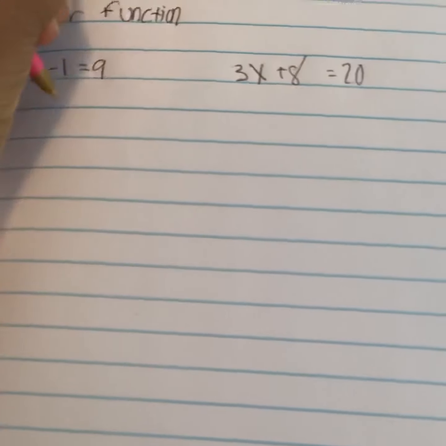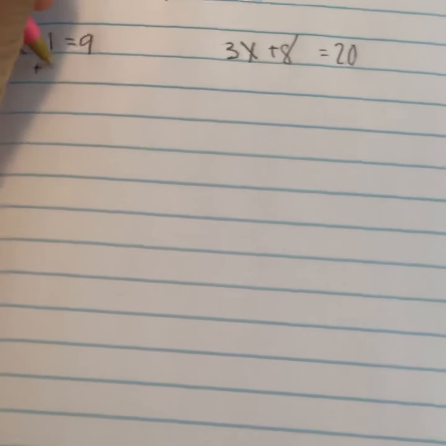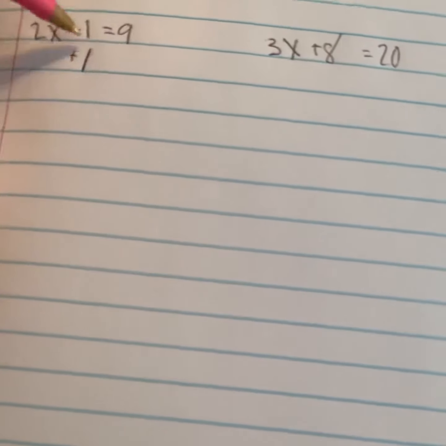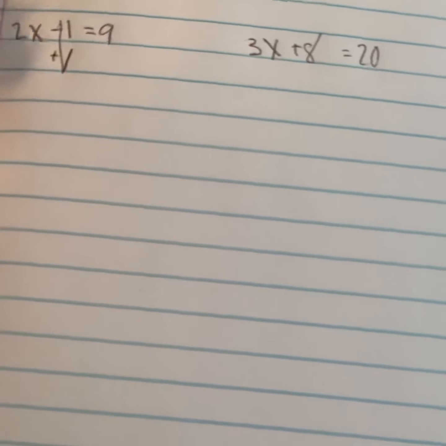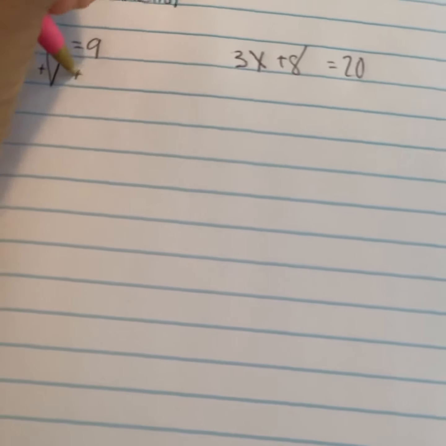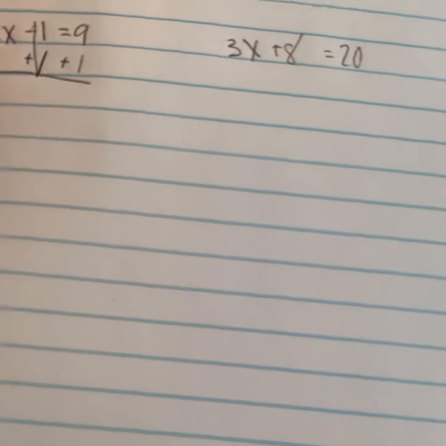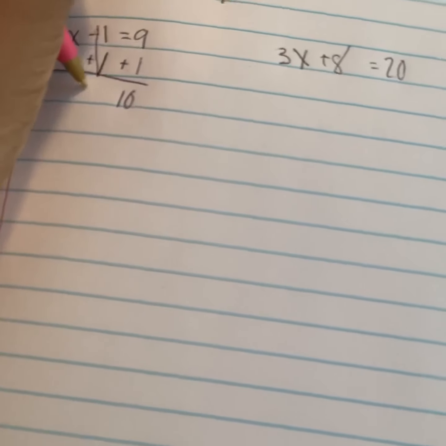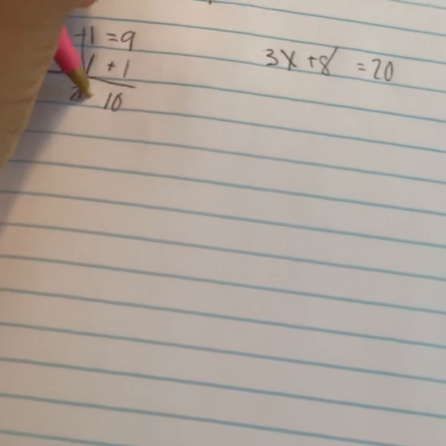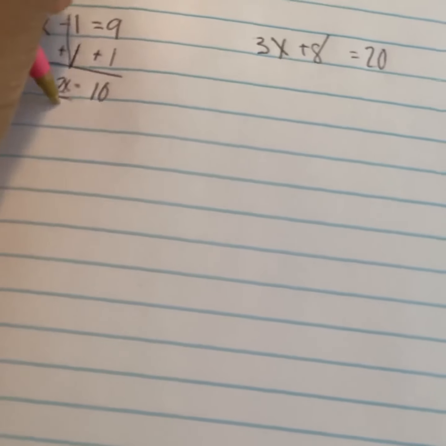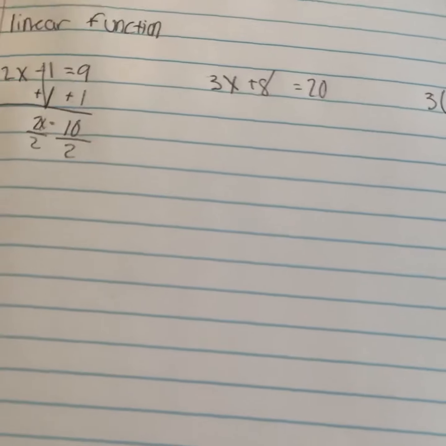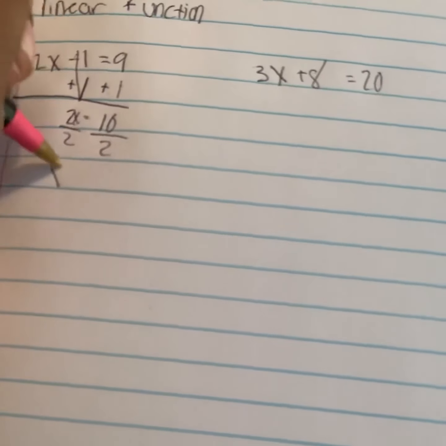So with our first problem here, we would do +1 because it always has to be the opposite of what the sign is there. So that would cancel out, and then we would do +1 over here, and that would give us 10. Then we bring down our 2x. 2x equals 10. Then we would divide that, so that would equal 5. So x equals 5.